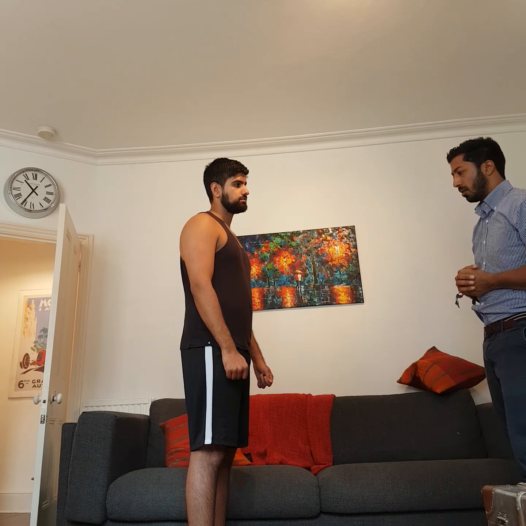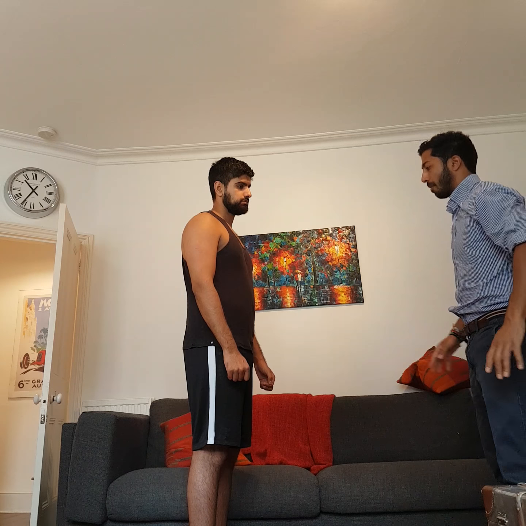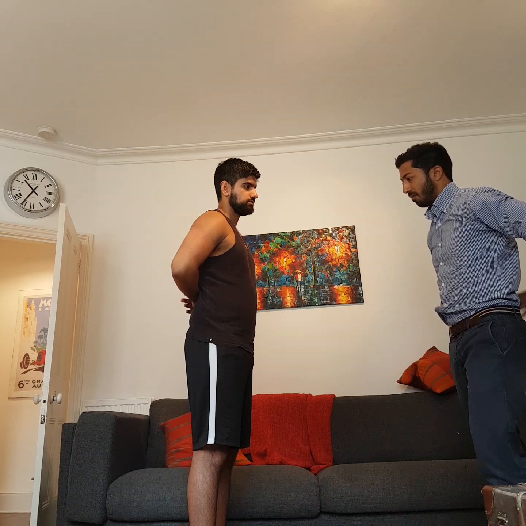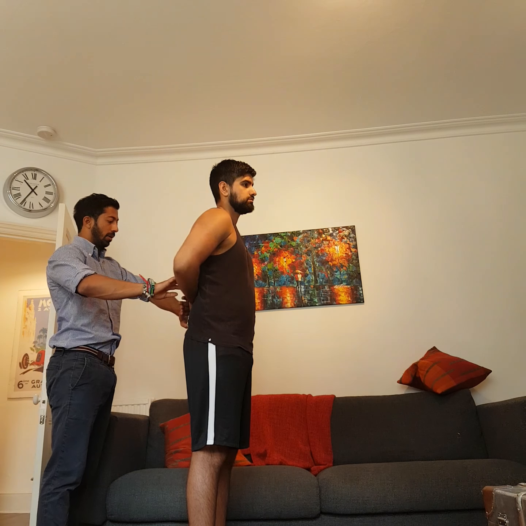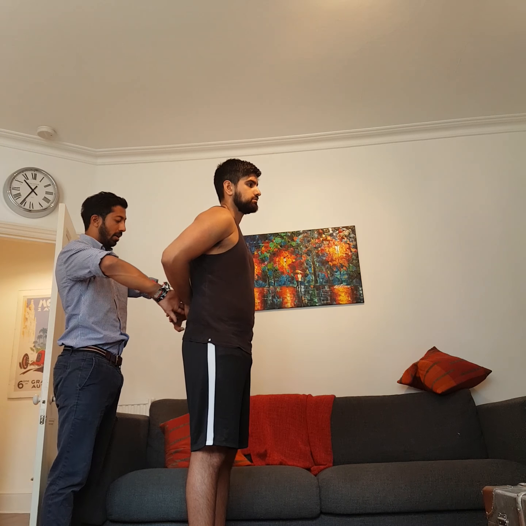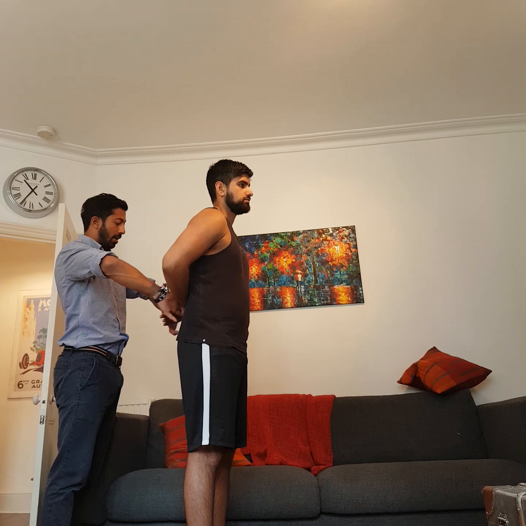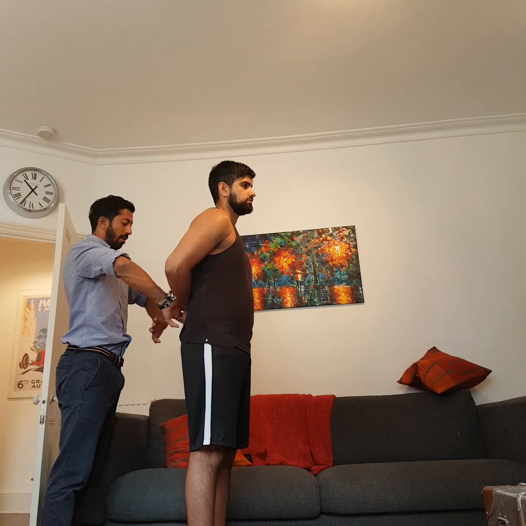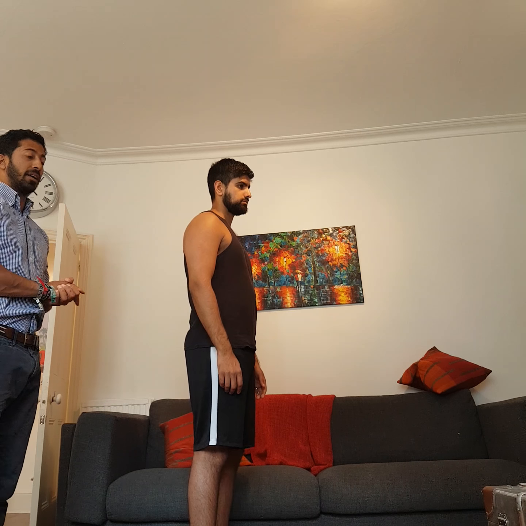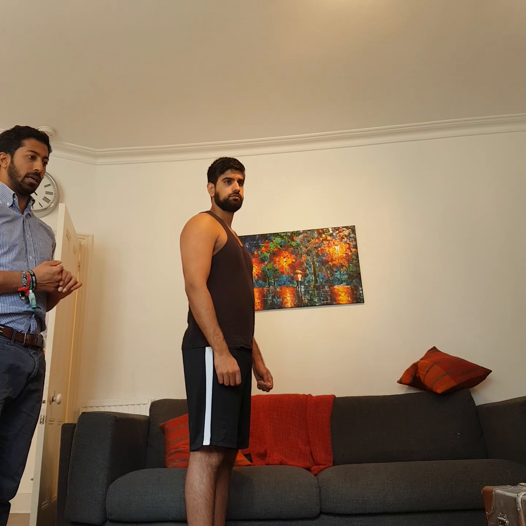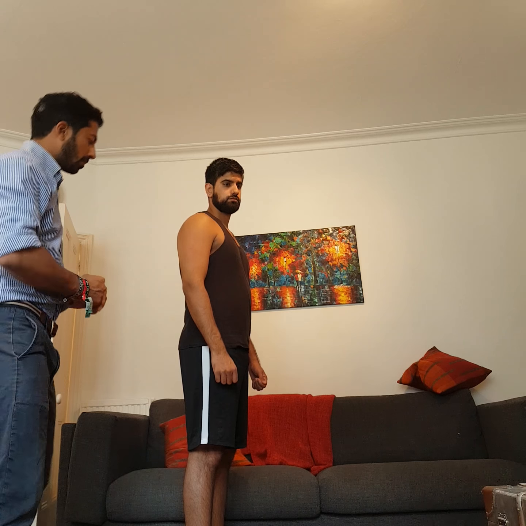So the next test I'd like to do is Gerber's lift-off test. So if you put your arms just to the base of your spine like that for me, and I'll come around, and if you just push your hand against me, one side at a time, so the left-hand side push away, fine, and the right-hand side, fine, and doesn't appear to be any pain when doing that, and that's assessing for the subscapularis. So the next test I'd like to do is the apprehension test.